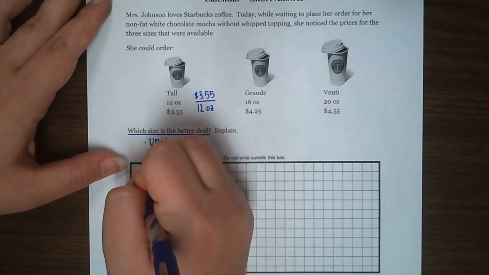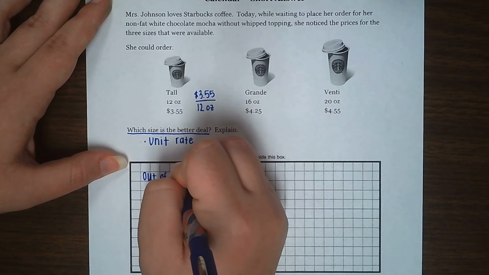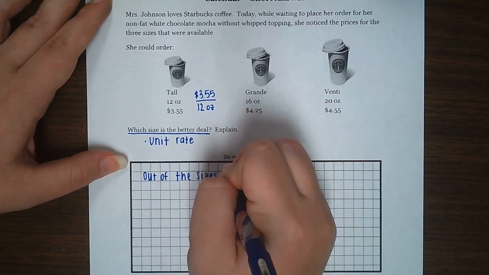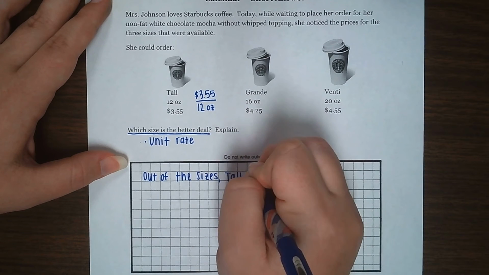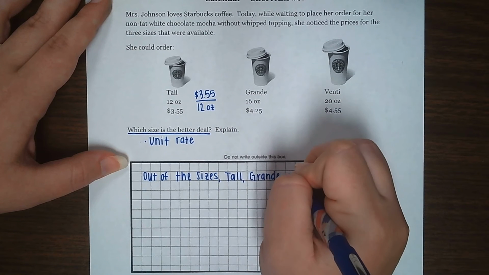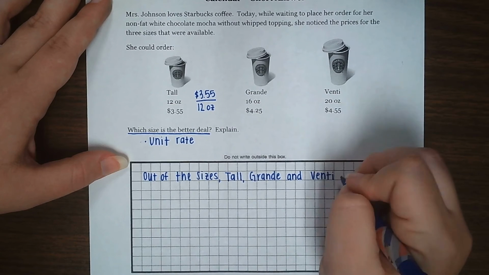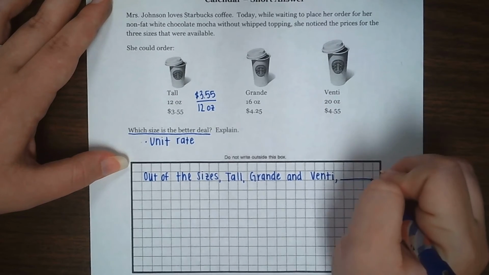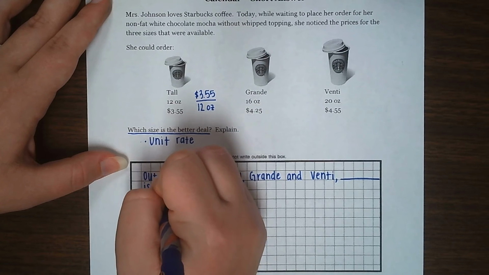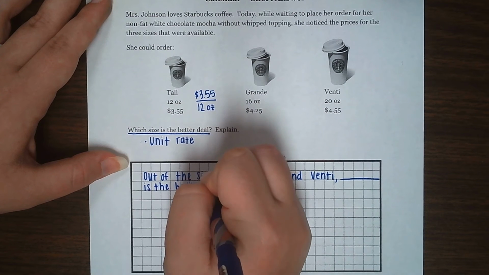Let's start out with: out of the sizes tall, grande, and venti, blank is the better deal.